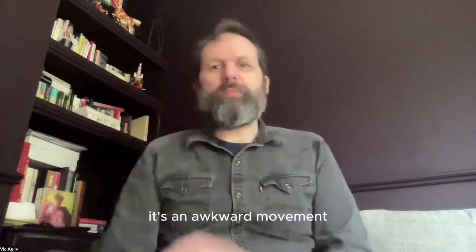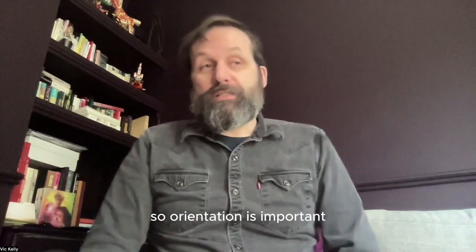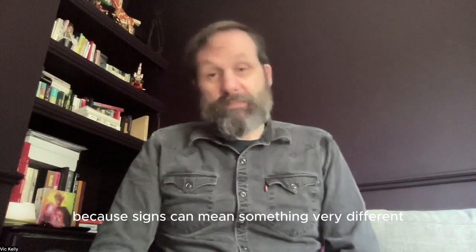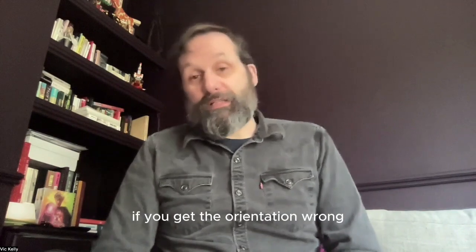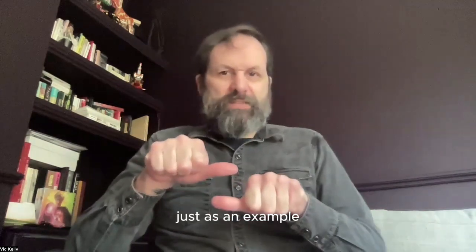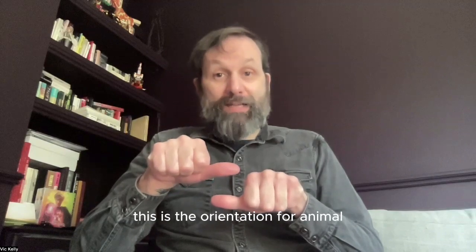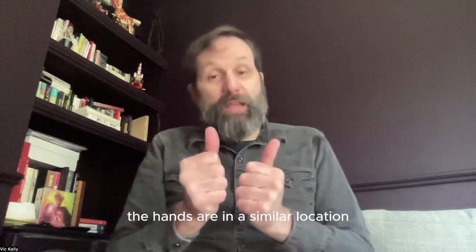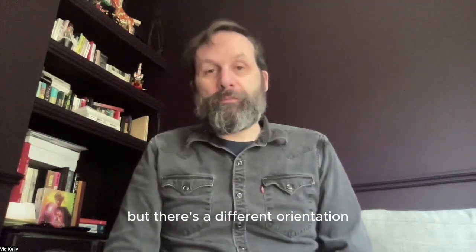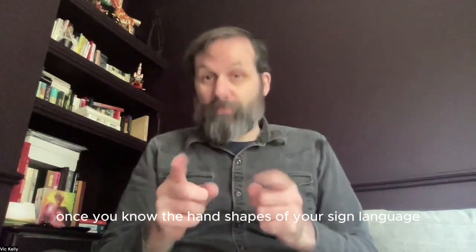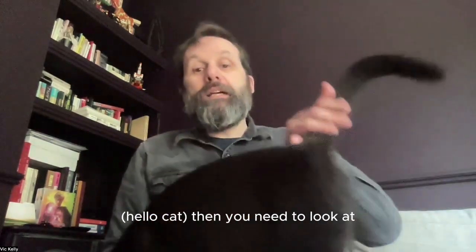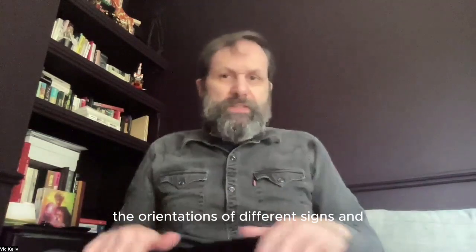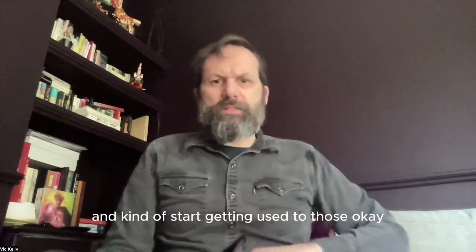It's an awkward movement. So orientation is important to get right because signs can mean something very different if you get the orientation wrong. Just as an example, this is the orientation for animal. This is the orientation for act. The hands are in a similar location, but there's a different orientation. Once you know the hand shapes of your sign language, then you need to look at the orientations of different signs and start getting used to those.